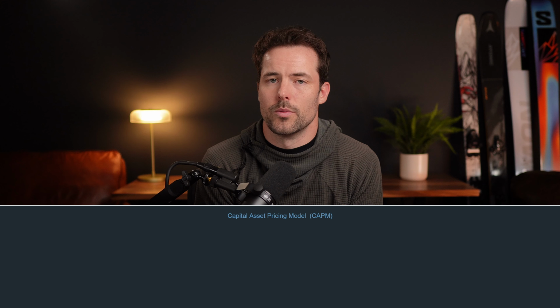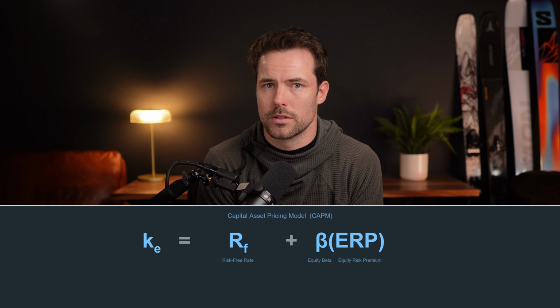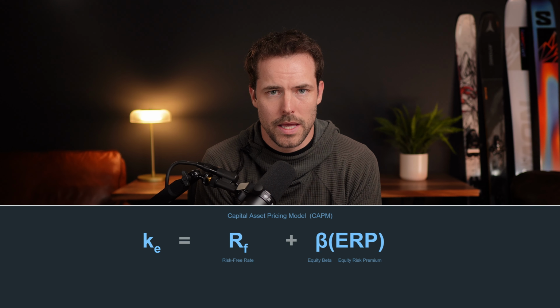So the traditional way of calculating a cost of equity is through something called the Capital Asset Pricing Model, or CAPM for short. It's not the only model out there, but it is the most common. Under the Capital Asset Pricing Model, the formula to determine the required return on equity is the risk-free rate plus the market risk premium, calculated as the expected overall market return less the risk-free rate, multiplied by the company's beta.